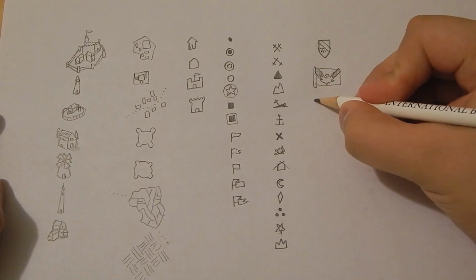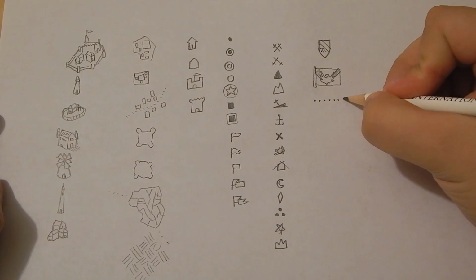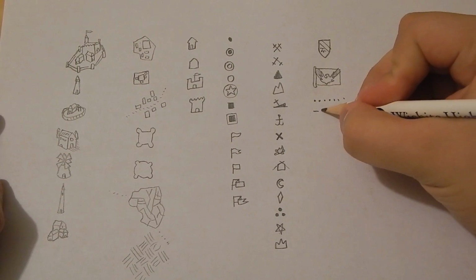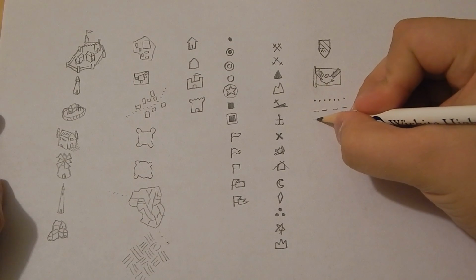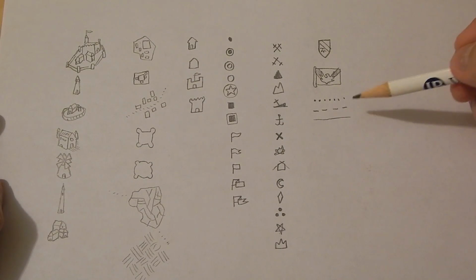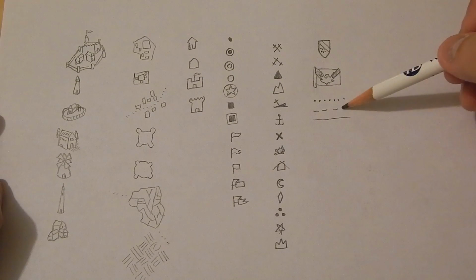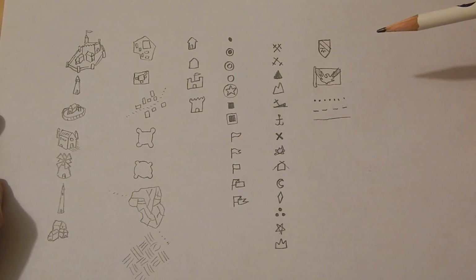In terms of roads, I usually draw roads just as a series of dots, like that. You can also draw them as dashes, or conceivably just as lines. But what's important, of course, is that you maintain consistency across your whole map. Make sure that you label which ones are roads, which ones are, for example, sea lanes, or maybe national borders, or other things like that. Otherwise, people will get confused. So it needs to be clear what you're using.